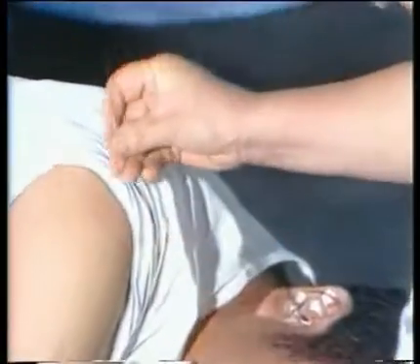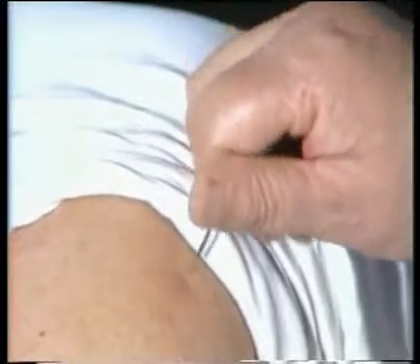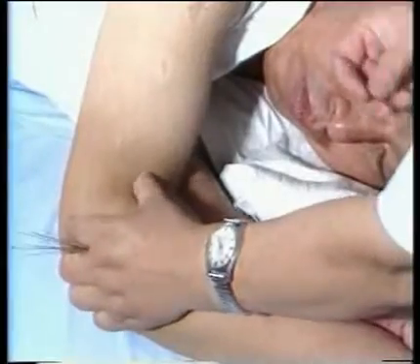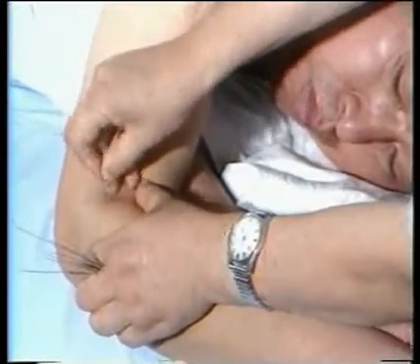After routine sterilization, puncture Jianyu, large intestine 15. Quchi, large intestine 11.